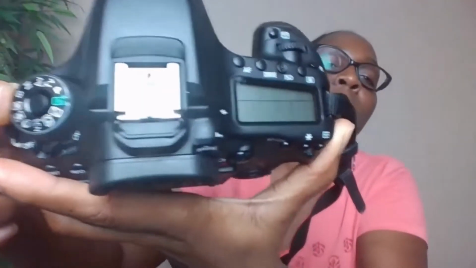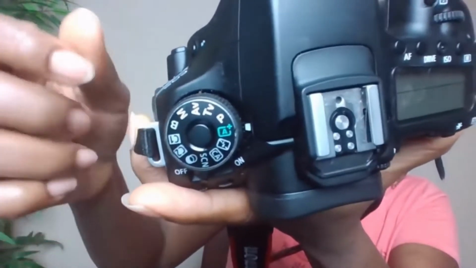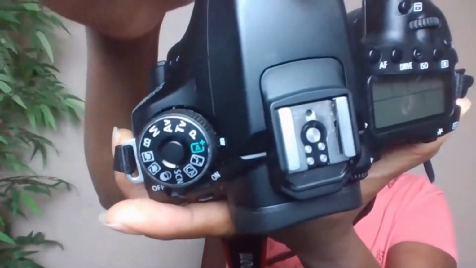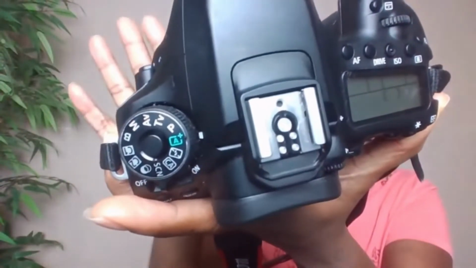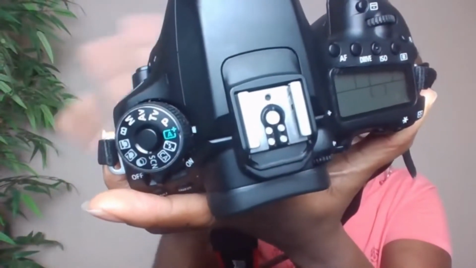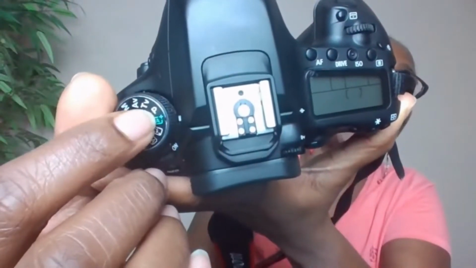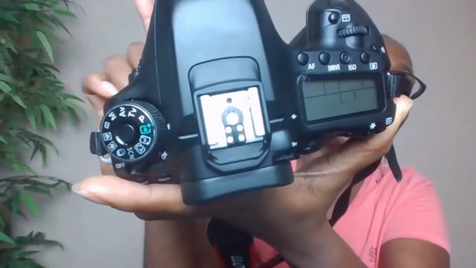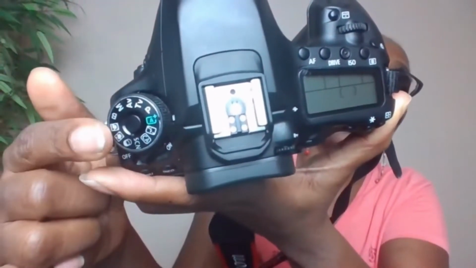You can see the setting right over here is auto, which is A. When I'm filming, I let everything be auto. When I want to take a picture, sometimes I'll change it to P if I don't want the flash to turn on. If the flash needs to turn on, I'll keep it as auto.